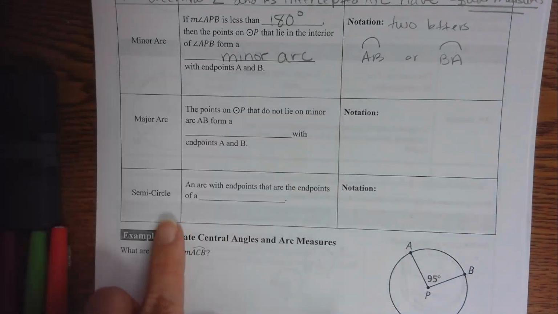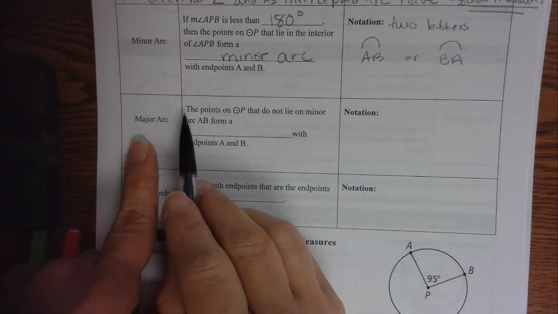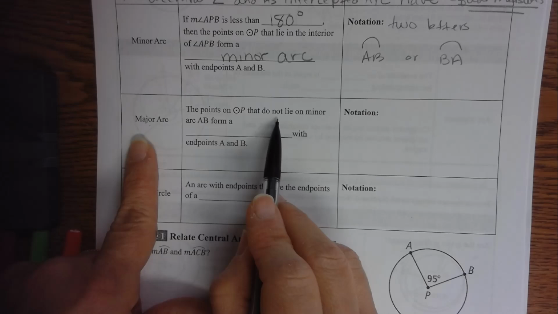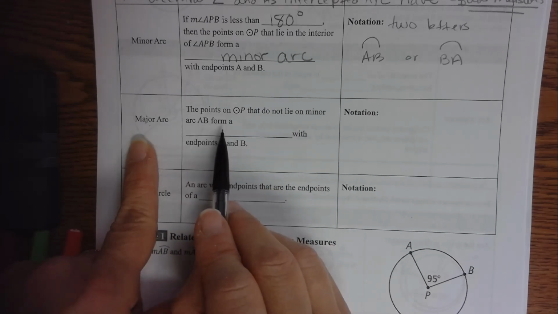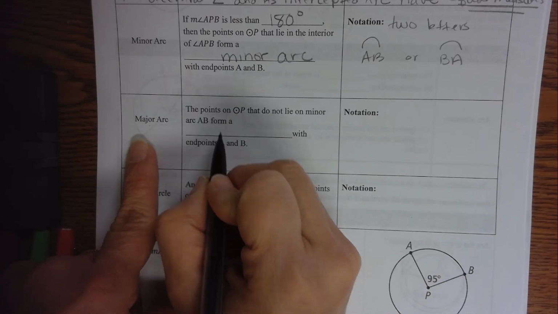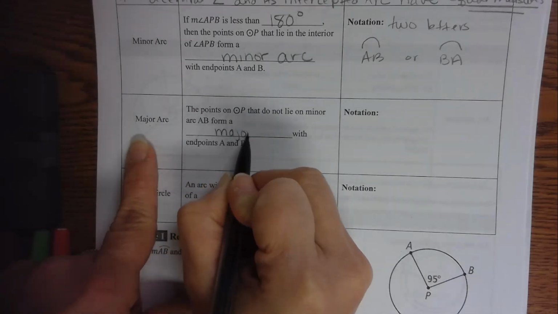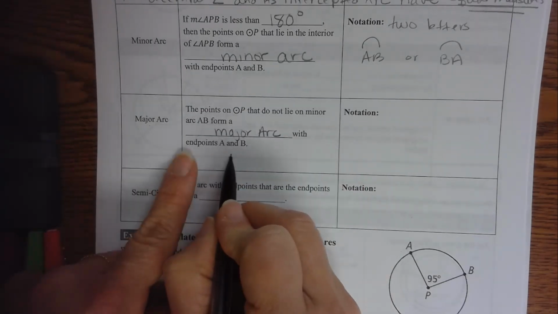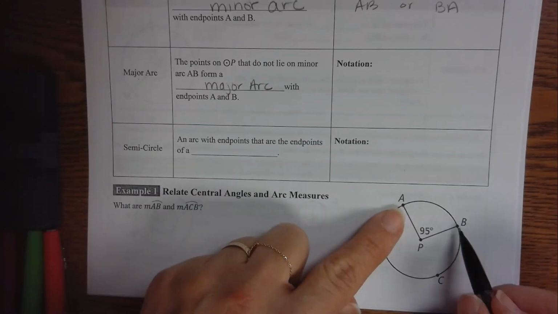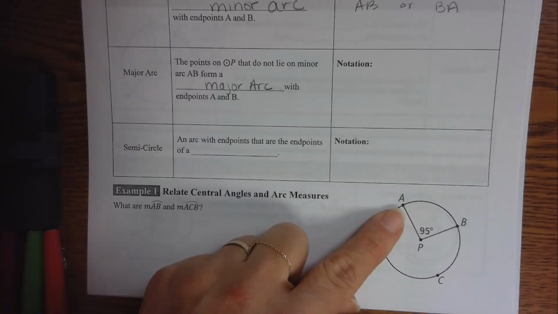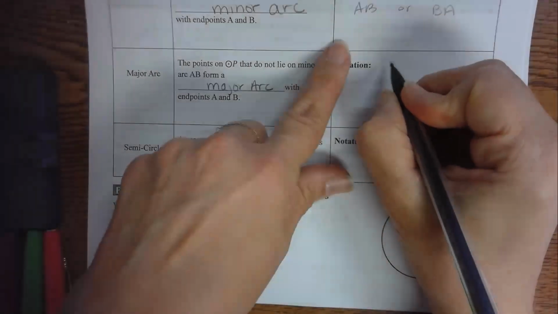Okay? The major arc: the points on circle P that do not lie on minor arc AB basically form a major arc, with endpoints AB. So it's still endpoints AB here, but to distinguish between the two, we're going to use three letters for the major arc.